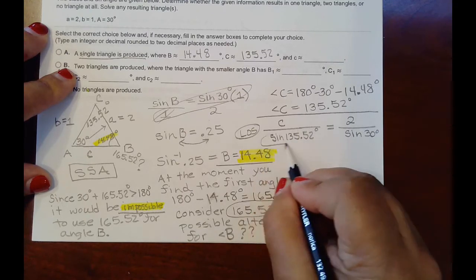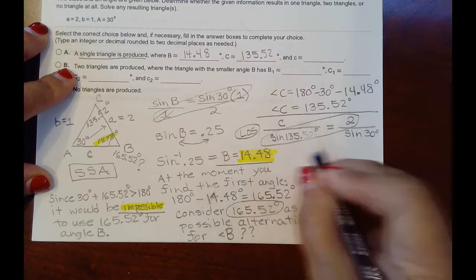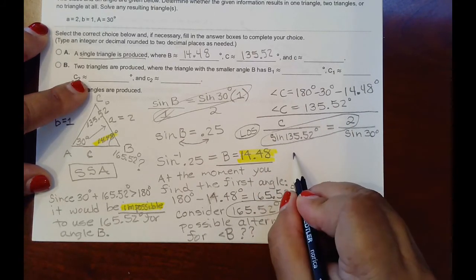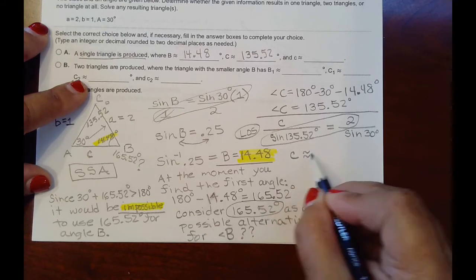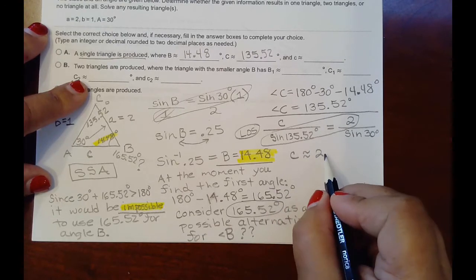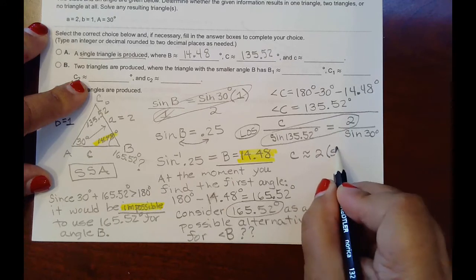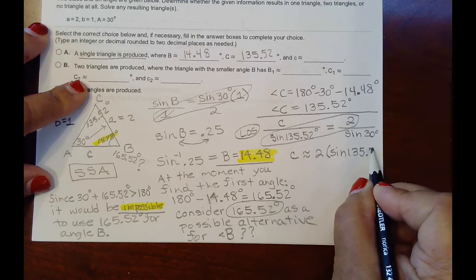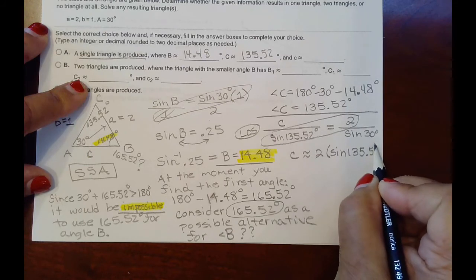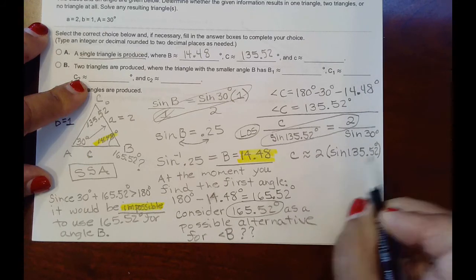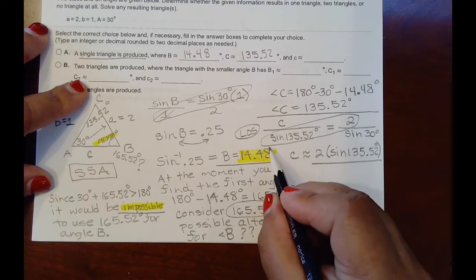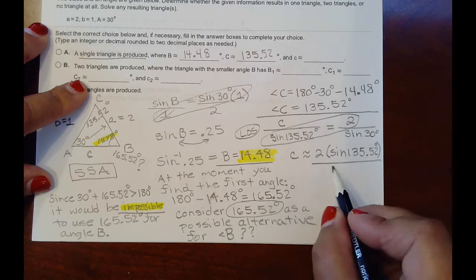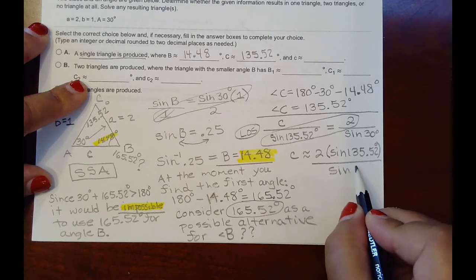Then I'm going to cross multiply by bringing this right up here. I have enough room to squeeze it in right there, so I'll just write it here. So C is 2 times sine of 135.52 divided by, so this would swing right up here, 2 times sine of 135.52 divided by sine of 30.